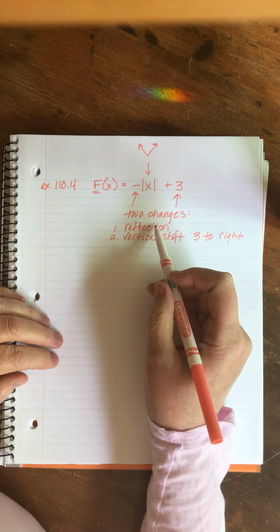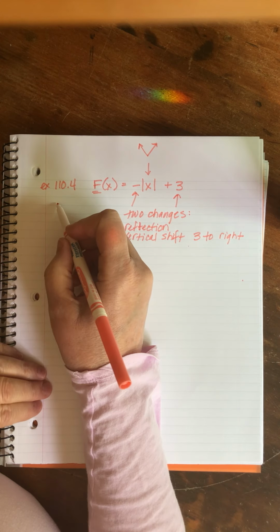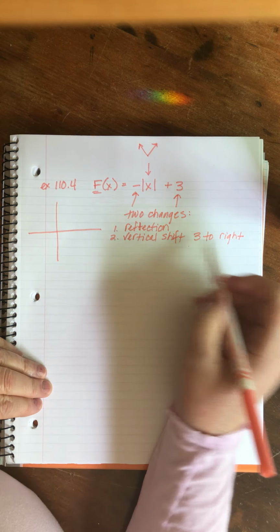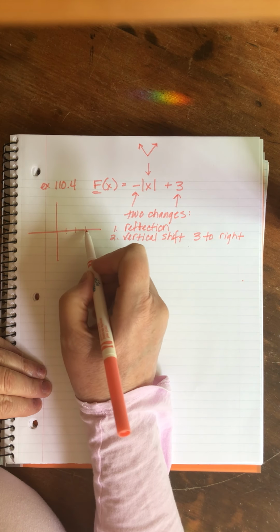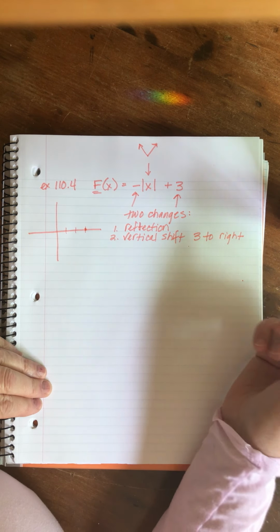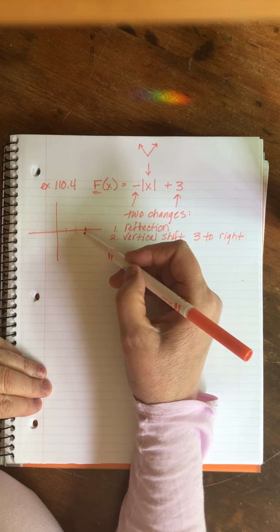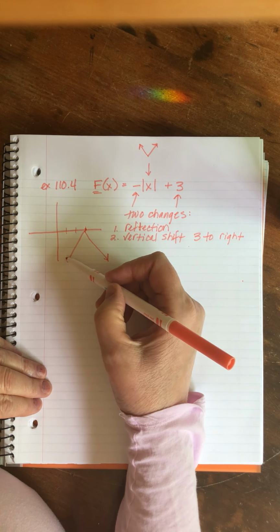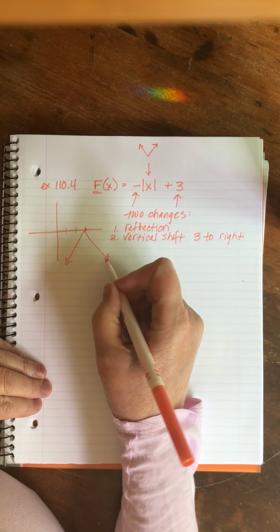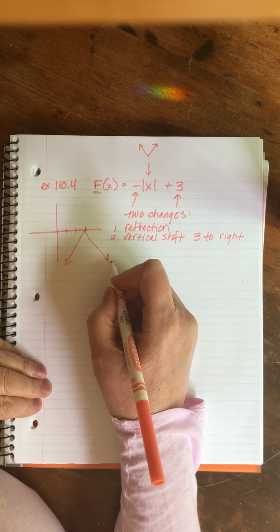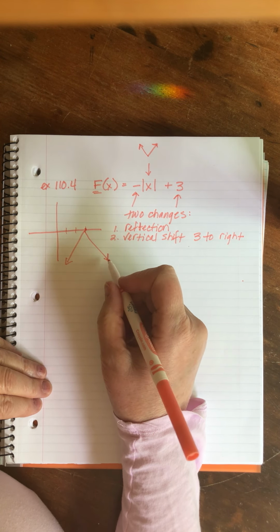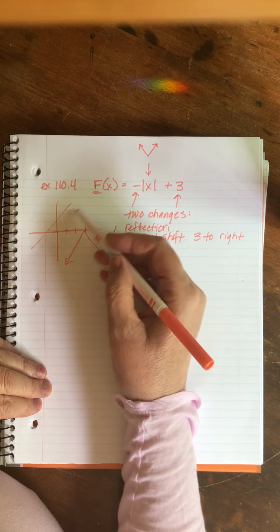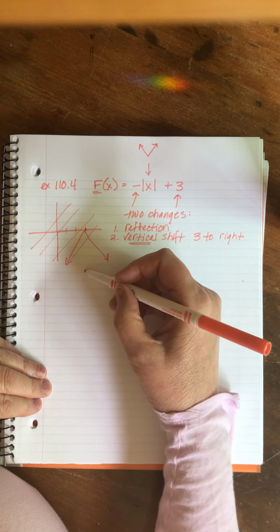Okay? So it's upside down and it's shifted 3 to the right. So now we can draw the picture. 3 units to the right, 1, 2, 3. So that's where our point's going to be. And it doesn't go up, it goes down. And we can call that F. Oh, right. I did it wrong, though. I shifted it horizontally and I said it was a vertical shift. So never mind. Don't pay attention to that.